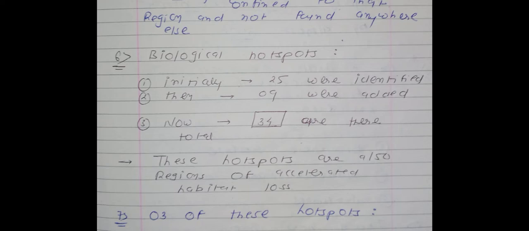So underline 25 hotspots were identified initially. Point number 2, then after some time 9 hotspots were added. So see again, initially 25 hotspots were there and 9 hotspots were added. So now total 34 hotspots are there. So 3 MCQs are there.